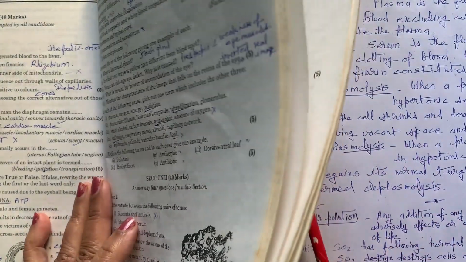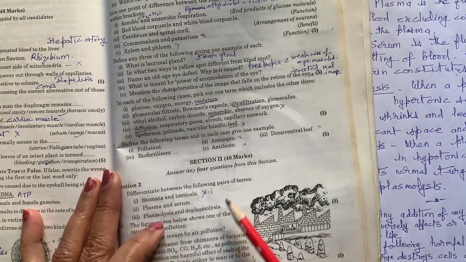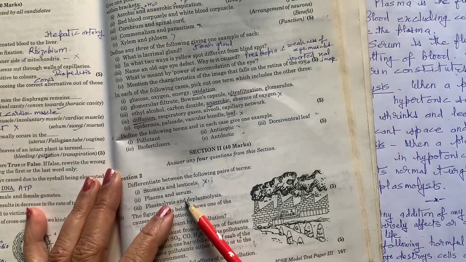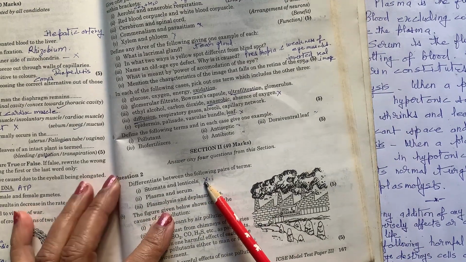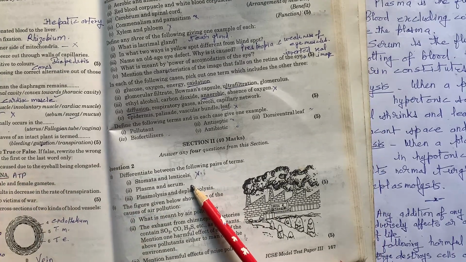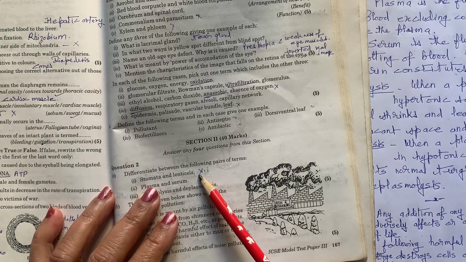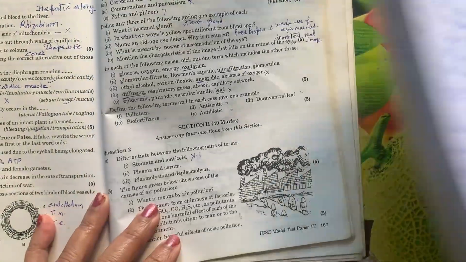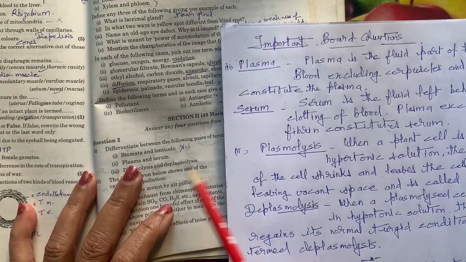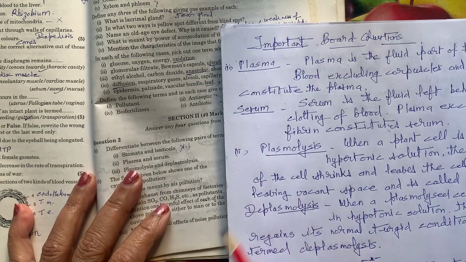Differentiate between the following: stomata and lenticels. The stomata are present on the surface of the leaf. Lenticels are present on the margins of the leaf.